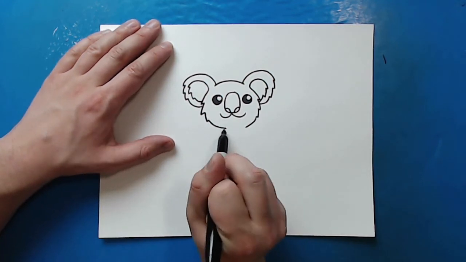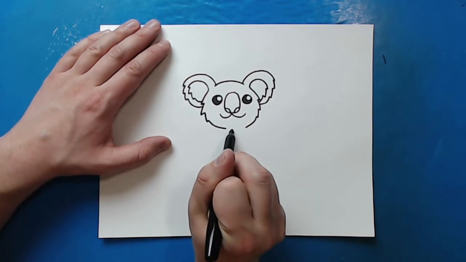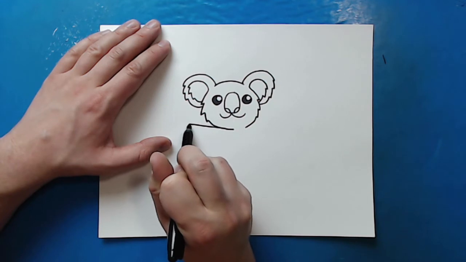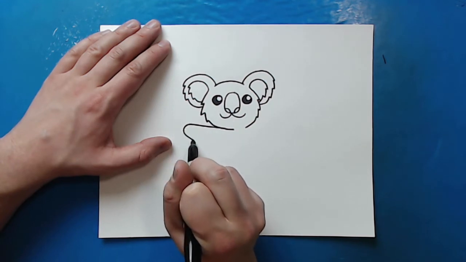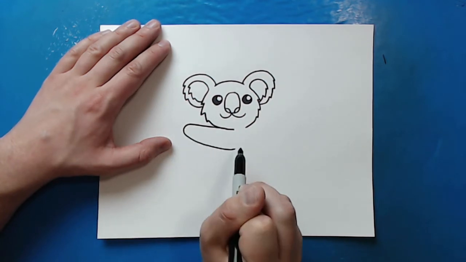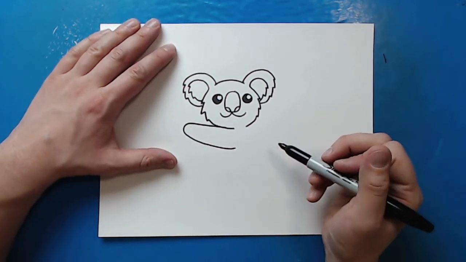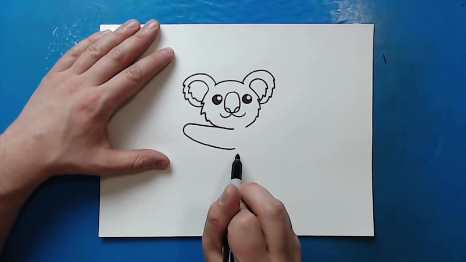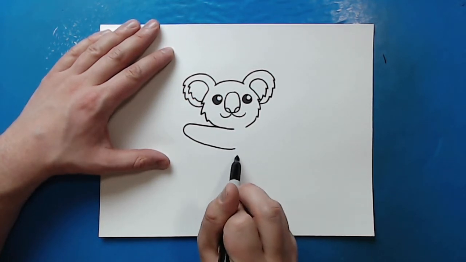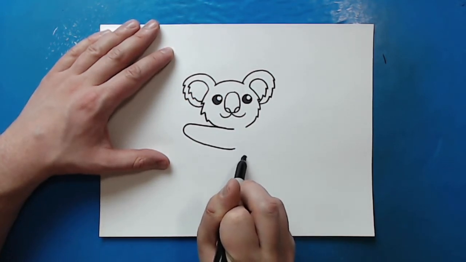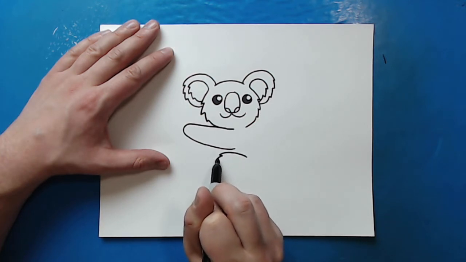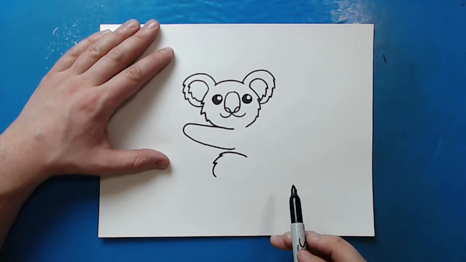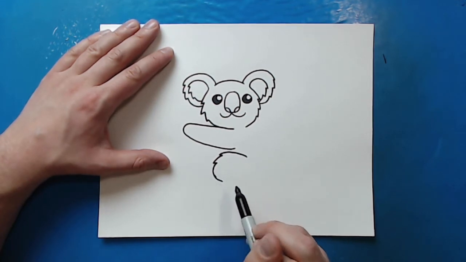And then beginning right here, we want to make the arm. So I'm going to start right here, and I'm going to draw this line that just kind of goes right up here, and then it's just going to curve around, and it's going to come back down to here. Then, starting right here, we want to make the leg. So I'm going to start here, and I'm just going to draw a line that's going to curve up. I'm going to put a couple of those little zigzag lines on it, and then just kind of curve down. And we'll kind of curl it a little farther.